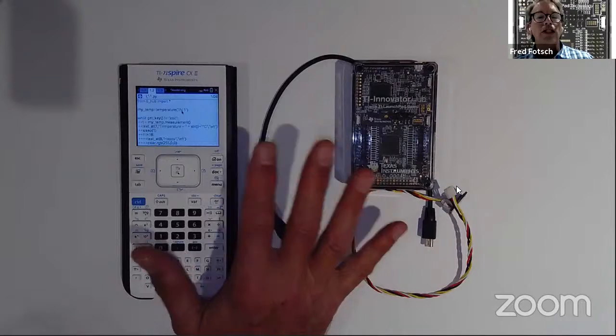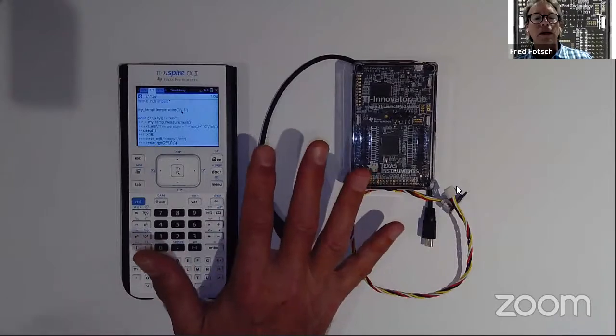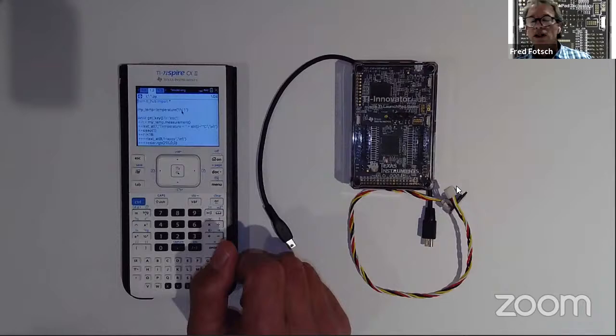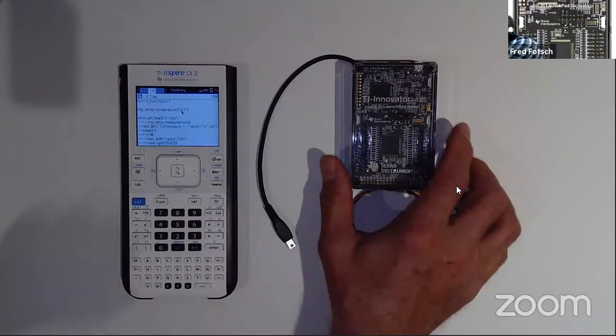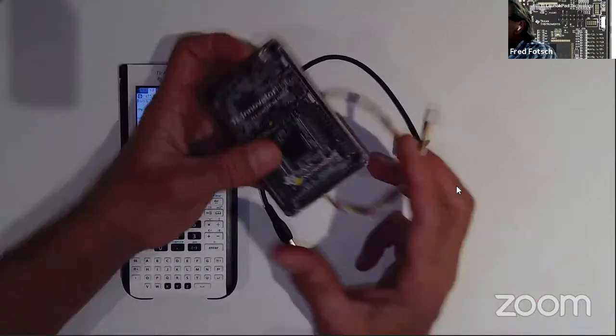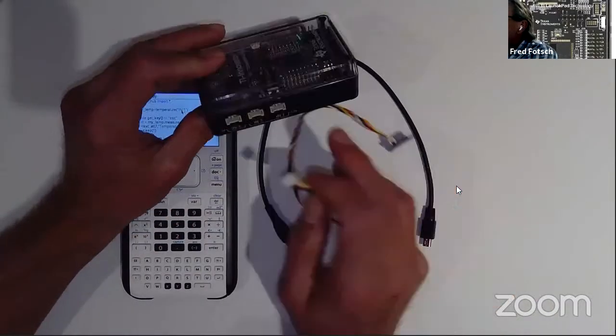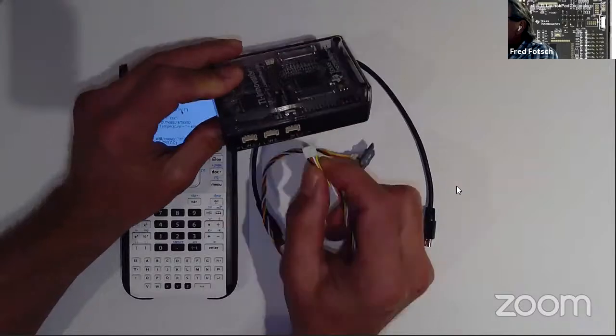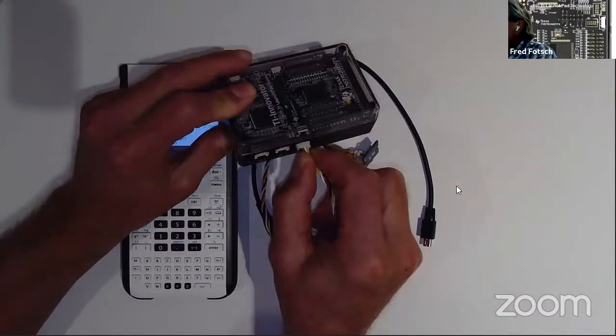Now, there's a lot more to the project that we'll talk about as we go, but I want to show it to you working first. To get started, I'm going to take my temperature sensor, and since this sensor gives a signal off, it's going to be an input to the hub. So I'll go ahead and plug that in here.